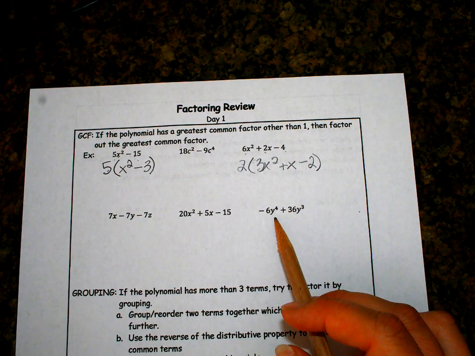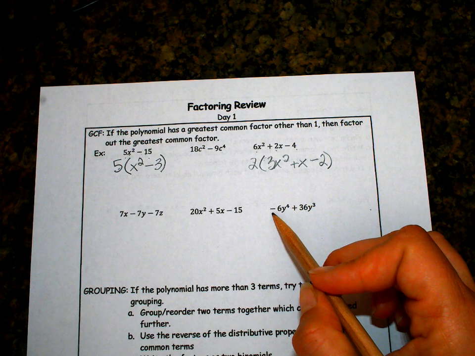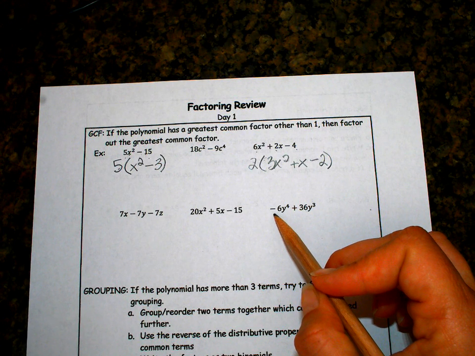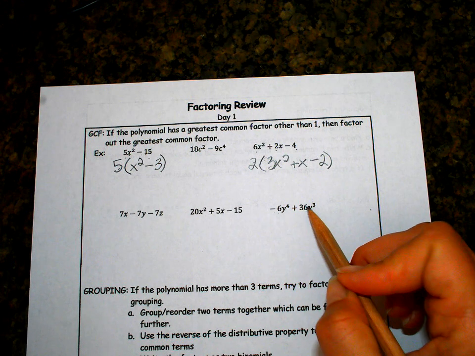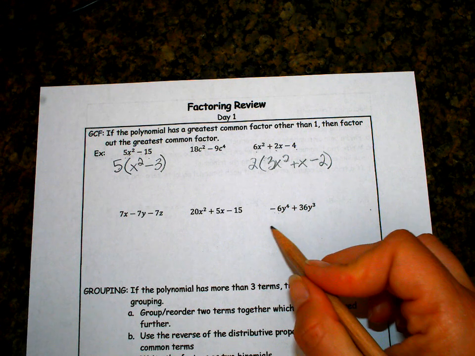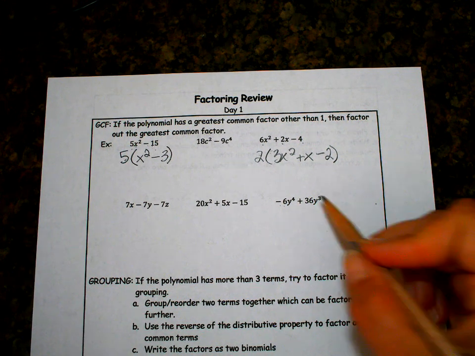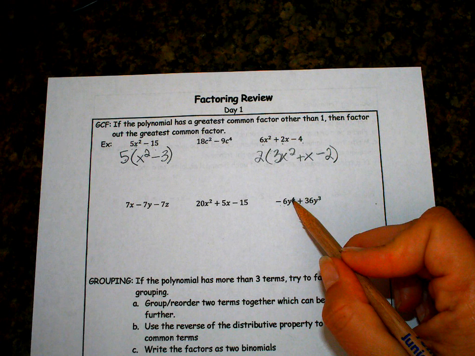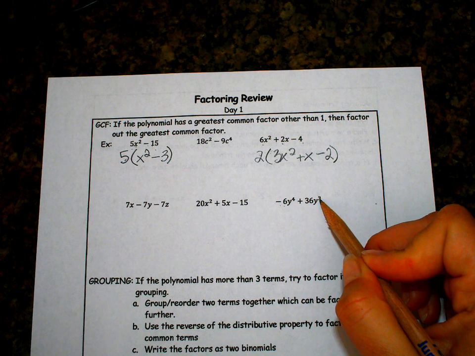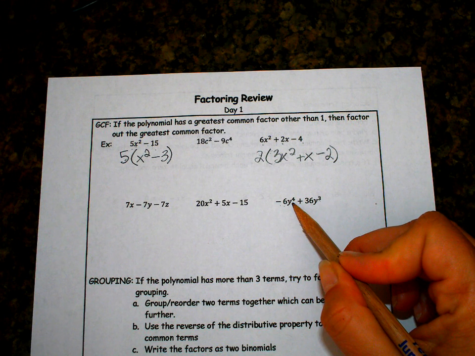This one's pretty tricky. Okay. Whenever an expression leads off with a negative, you have to take the negative. So a negative, now a 6 and a 36. Okay, so it's going to probably be a 6 that you'll take out. Now, how many y's? Here's the question. How many y's do they both have? I can't take y to the 4th out of this one because it only has 3. But can I take y to the 3rd out of y to the 4th? Yes, I can. I'd still have 1 left over.